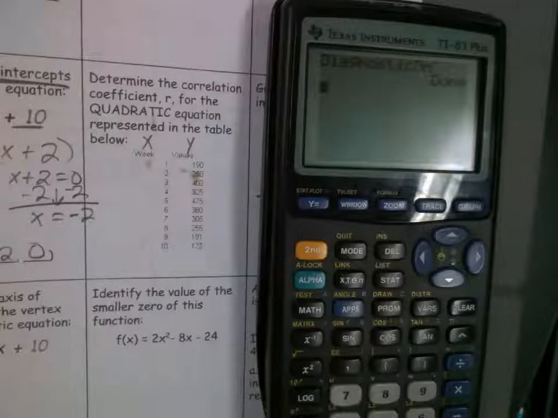Now go to start. Enter. Good. Put the batteries in. You're good. Second 0. Diagnostic on. Press the arrow key down. So you see diagnostic on.